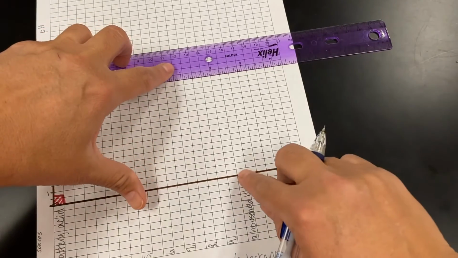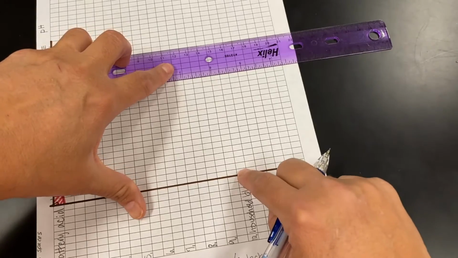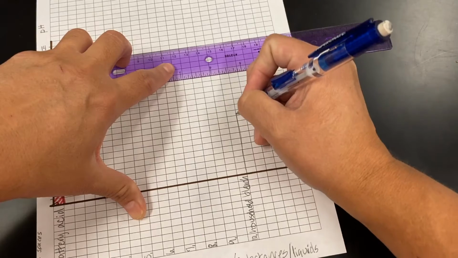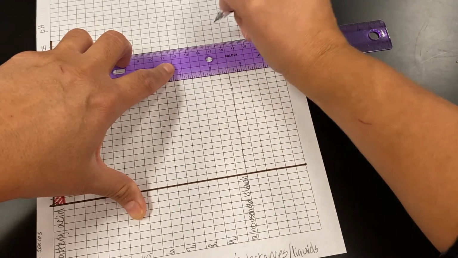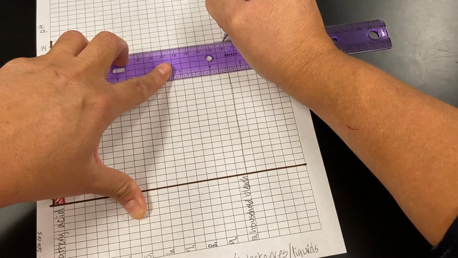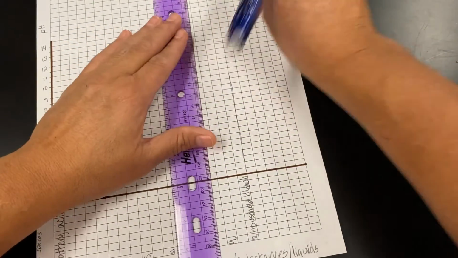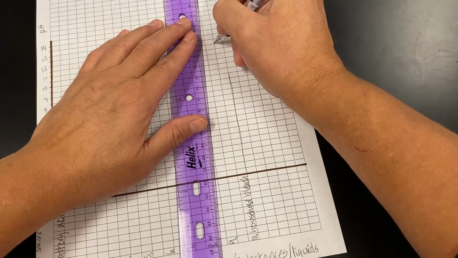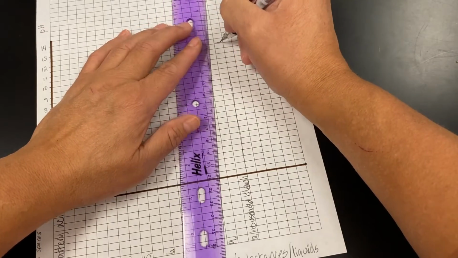And I need to go for my household bleach, which is right down here, and go up. And it's going to be just a little bit. Right above my line.